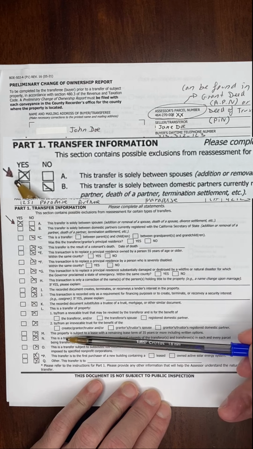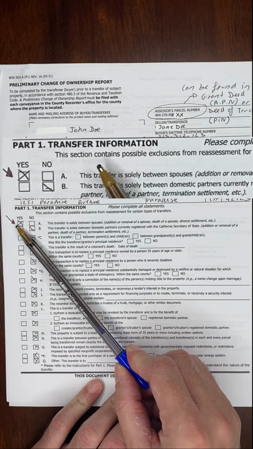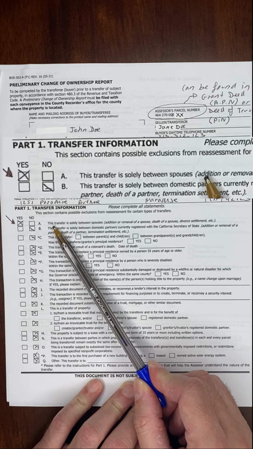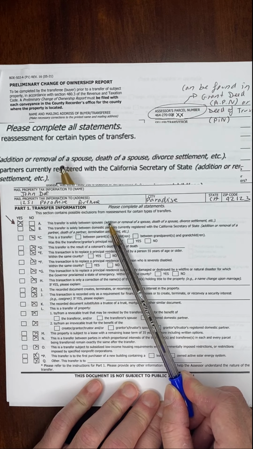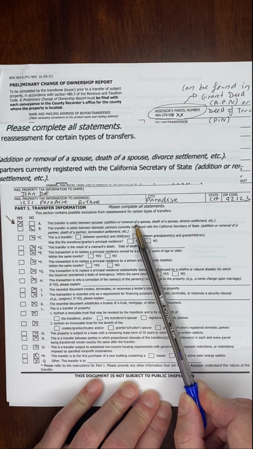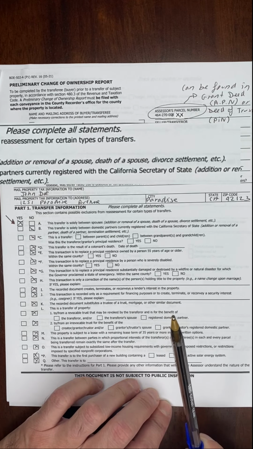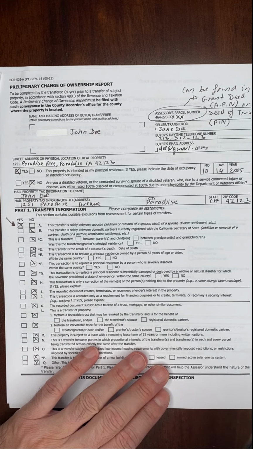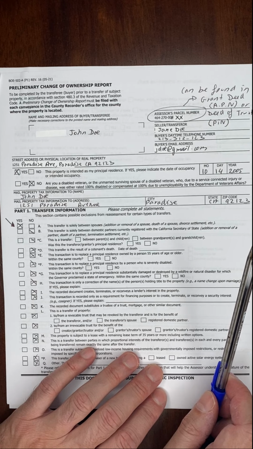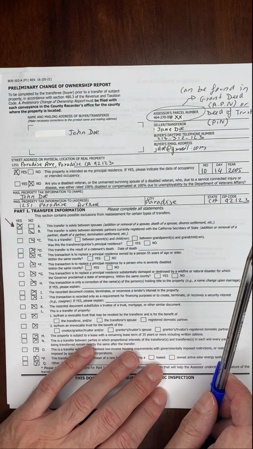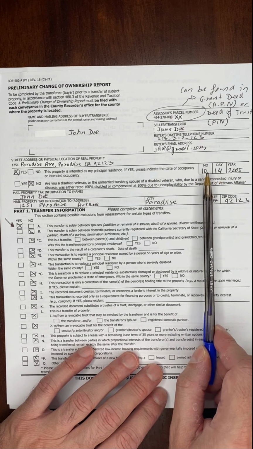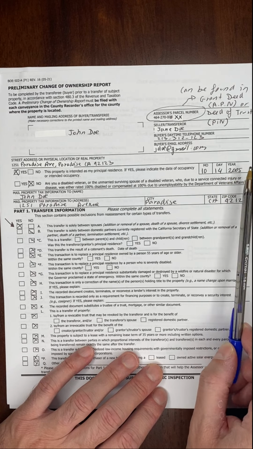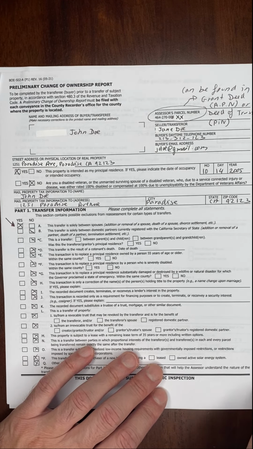And in this one, this time, it's for the first question A. This transfer is solely between spouses. Addition or removal of a spouse, in this case. So this is when something is purchased. However, it works also when you just want to remove one person. So same thing, it will only be different here, meaning since when you've been occupying the property. That's why here in this example I put 2005, for example.